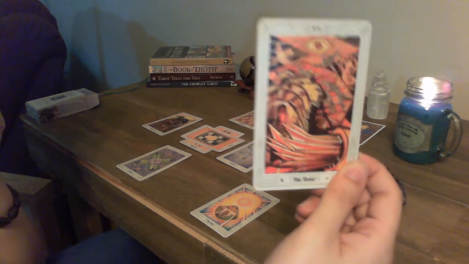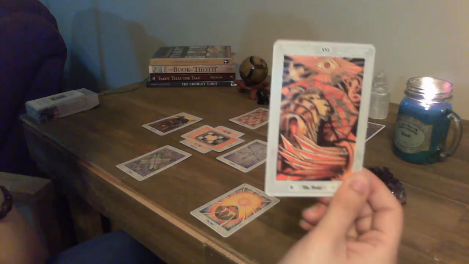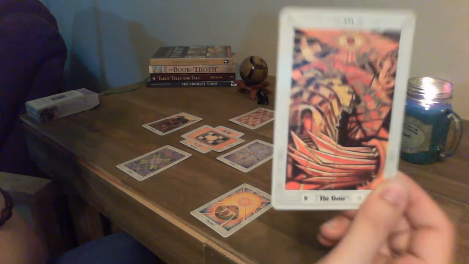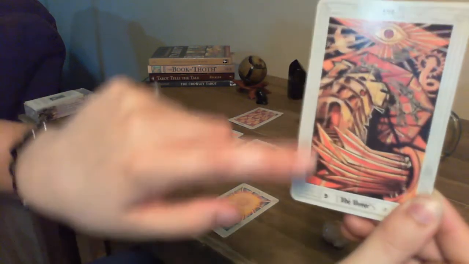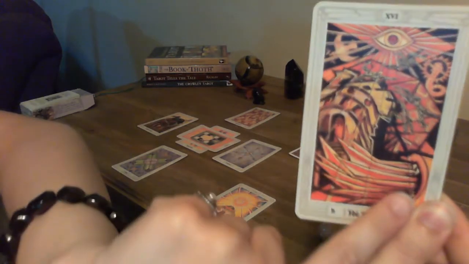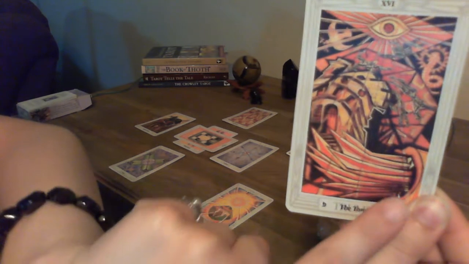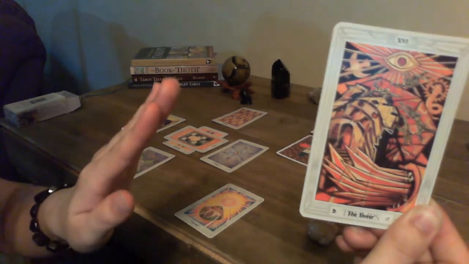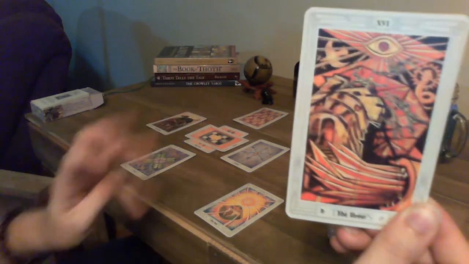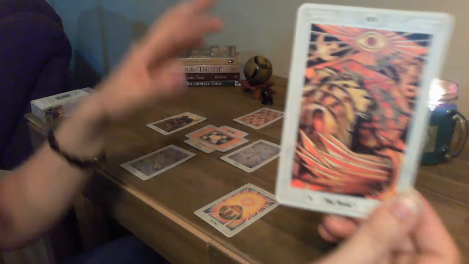So the Tower is another major arcana. As you can see, there's a lot of chaos going on here. This is the Tower right here. There's this giant mouth breathing some kind of fire. I don't mean to scare you going through all this either. I'm just trying to describe what's going on in the picture.